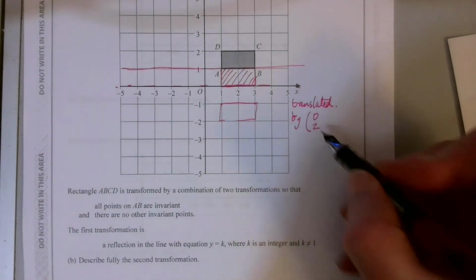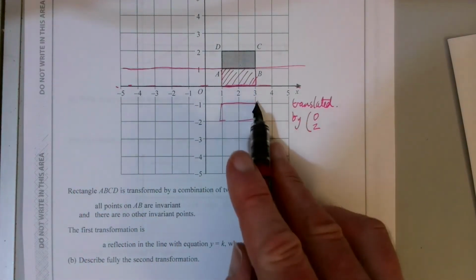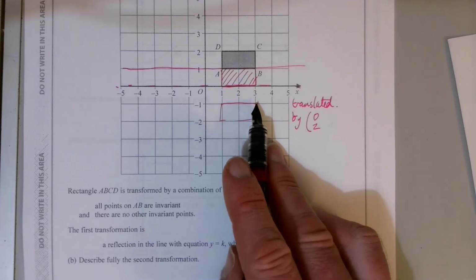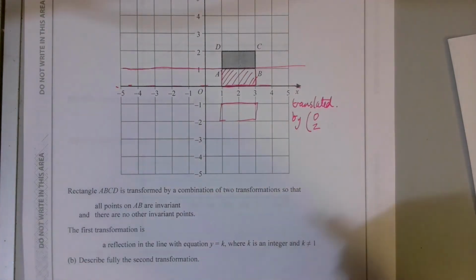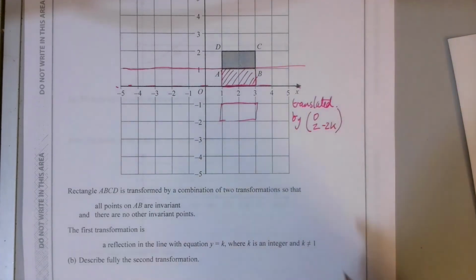So it would be that if it was in that line, but if it was in this line here, that would flip it down further, and you would have to go up 2 more, 2 times k. I'm not going to explain it too much, but the total thing should be 2 minus 2k.